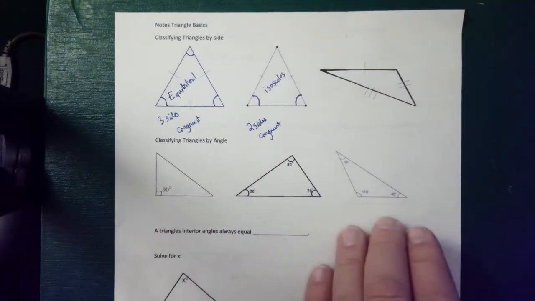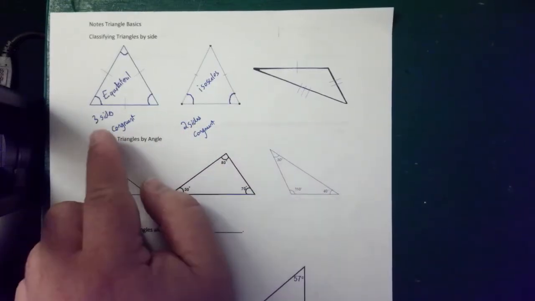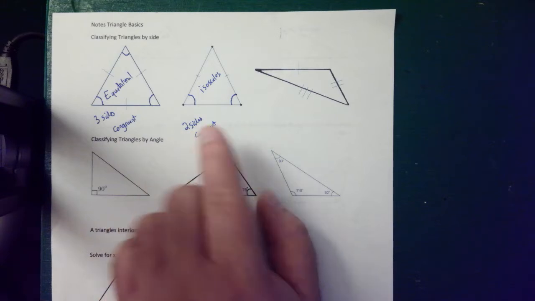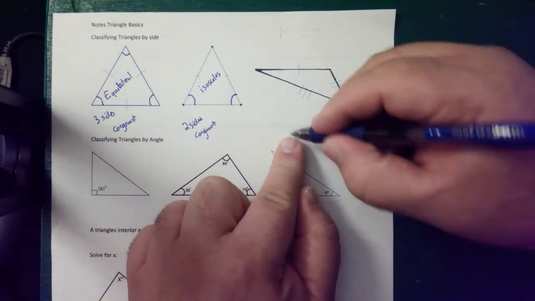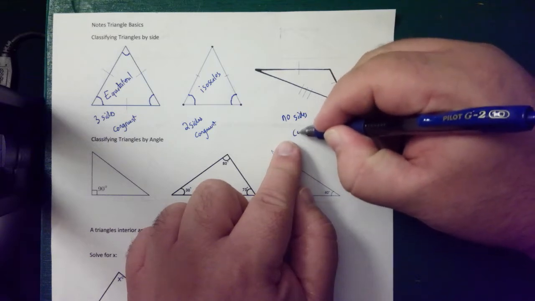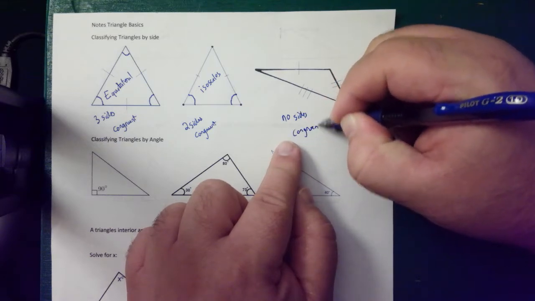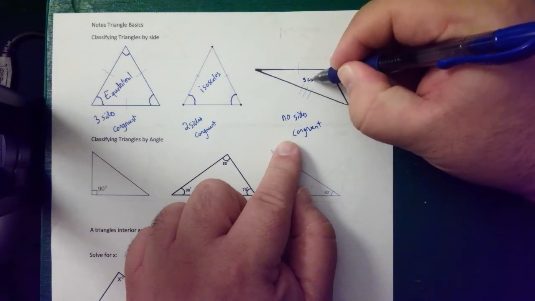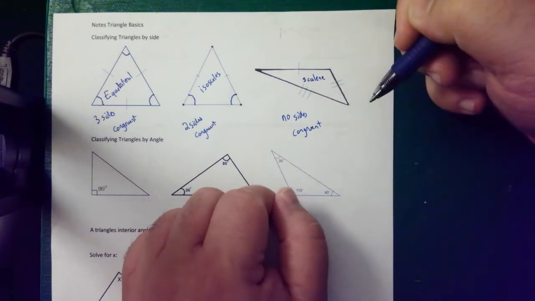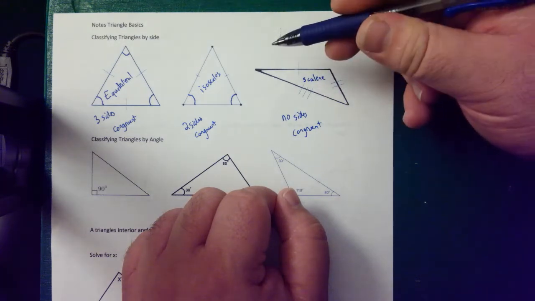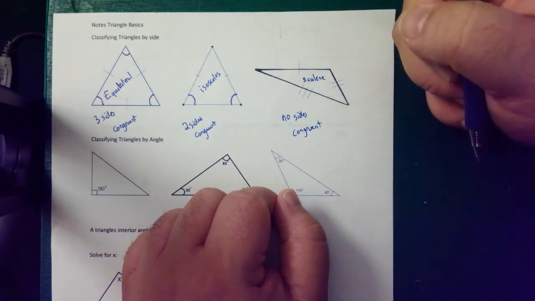And then finally over here, a lot of people will say one side is congruent, but because it goes three sides congruent, two sides congruent, actually this would be no sides are congruent. Then you have what is known as scalene. And not only are all the sides different lengths, but all the angles would have to be different sizes as well.